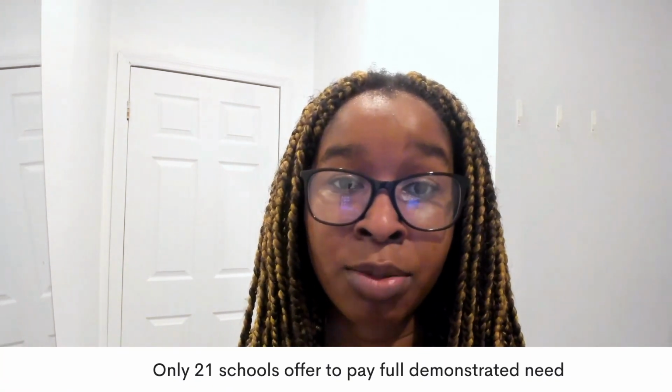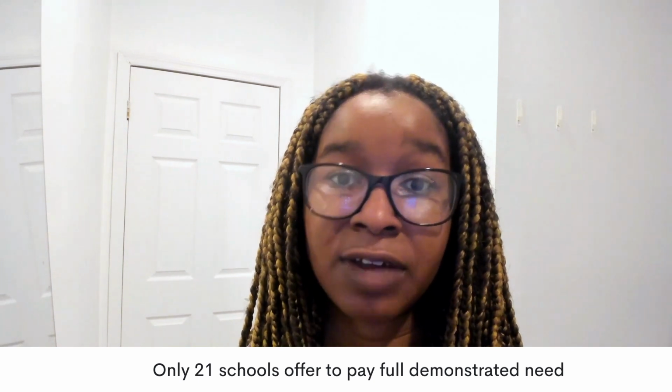From here, once a school has calculated your demonstrated need, each of them will have its own policies regarding how much they'll actually cover. Only 21 schools, think Harvard or Brown, offer to pay for 100% of demonstrated need without using loans. This is them essentially just giving you money on top of Pell Grants, no loans needed. The only thing you'll need to be on the hook for is your expected family contribution, which you may still need loans to cover depending on your family's circumstances.